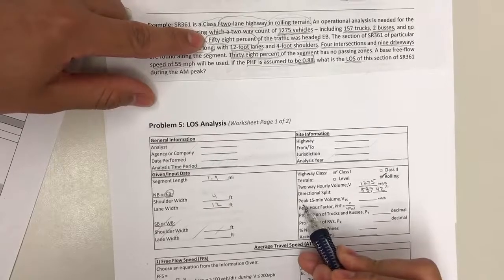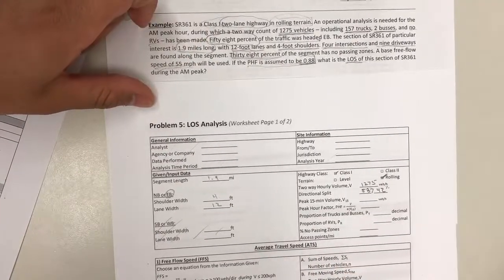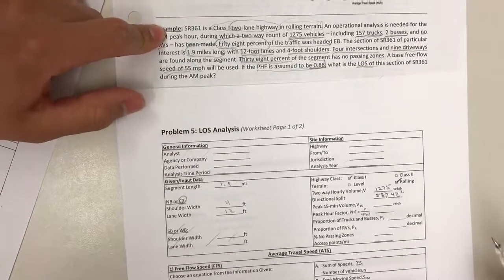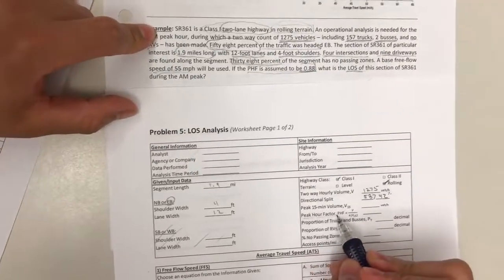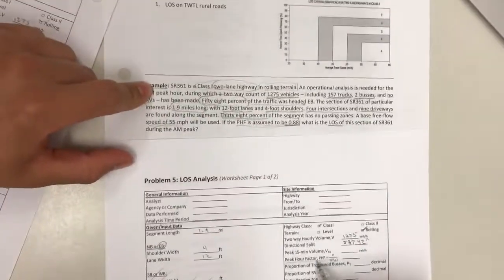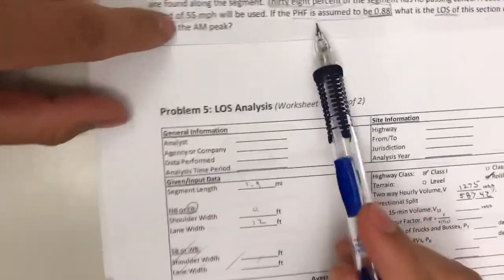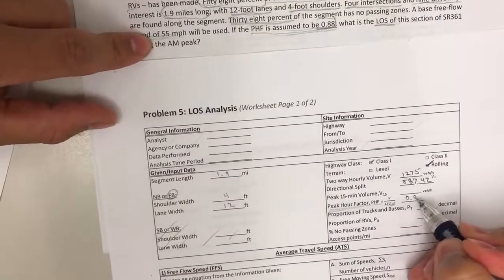The peak 15 minutes of the volume is not given if you read the problem over. But if you go on one more, we can see that we have a peak hour factor. And this peak hour factor is assumed to be 0.88. So we can write this.